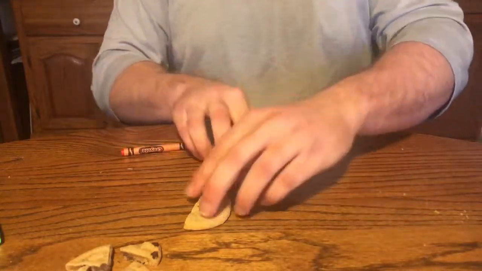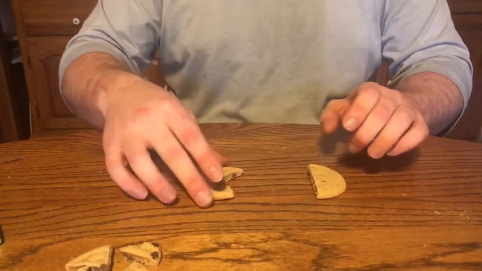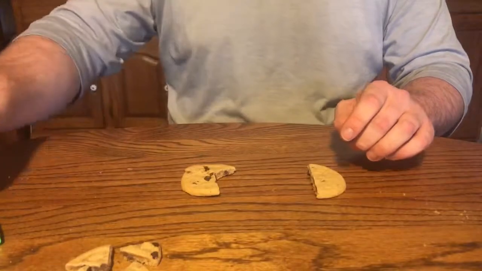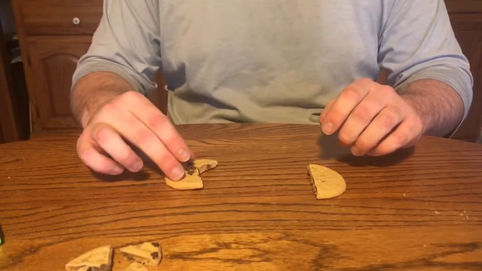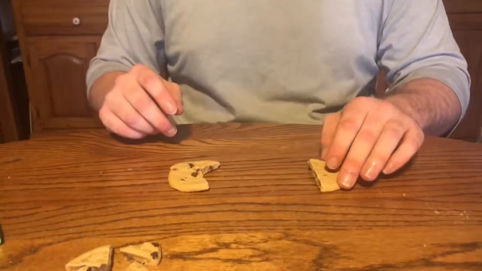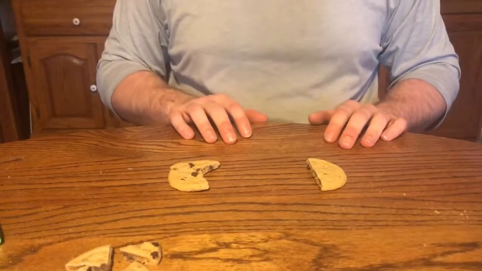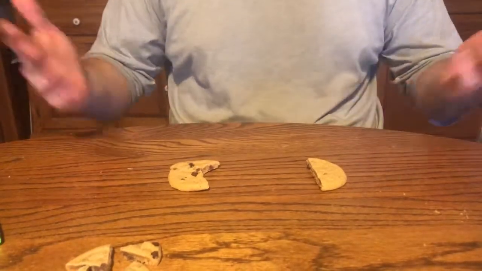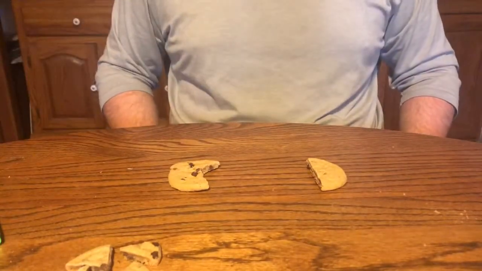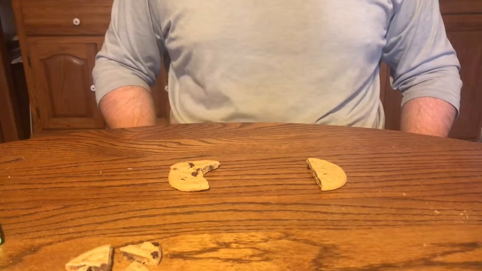Now, if we wanted to subtract, say we wanted to subtract 1/2 from 2/3, it would be exactly the same. So we would still convert this to 4/6 and this to 3/6, and subtract them. 4 minus 3 equals 1/6. Easy peasy. There you have it. I hope you learned something, and see you next time.